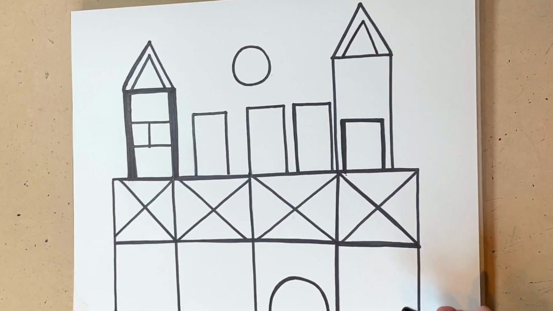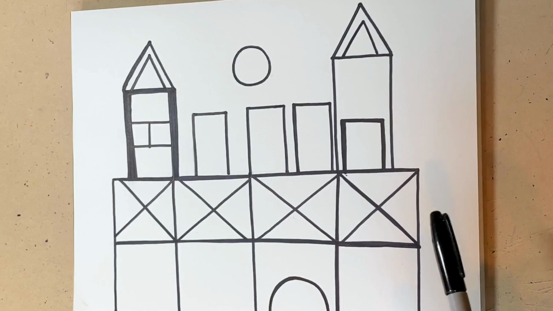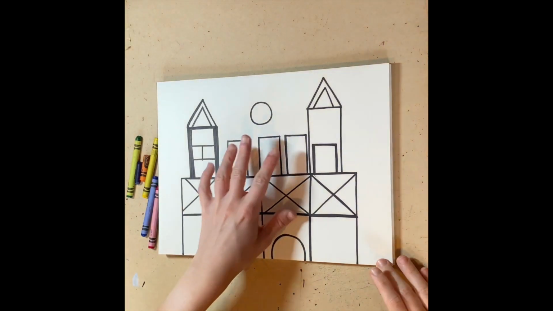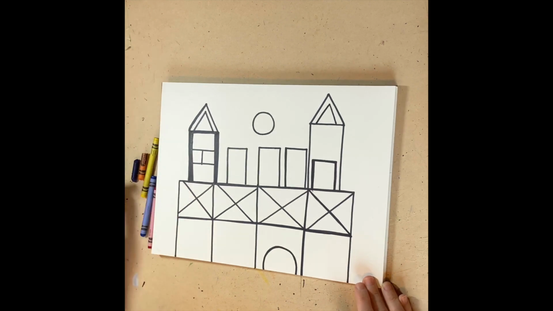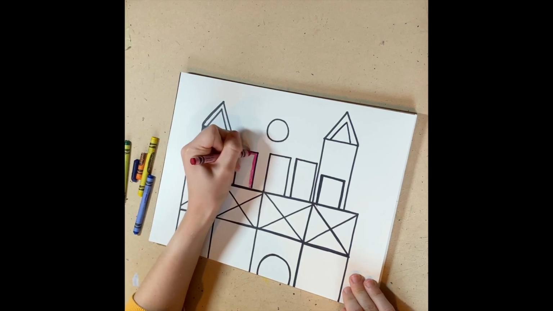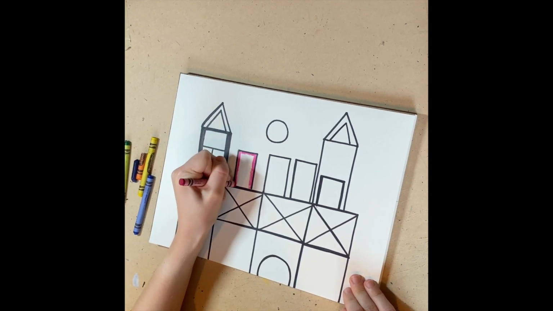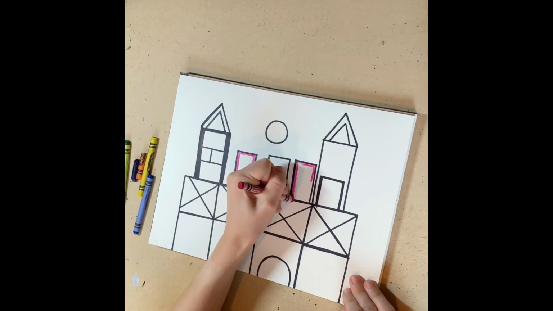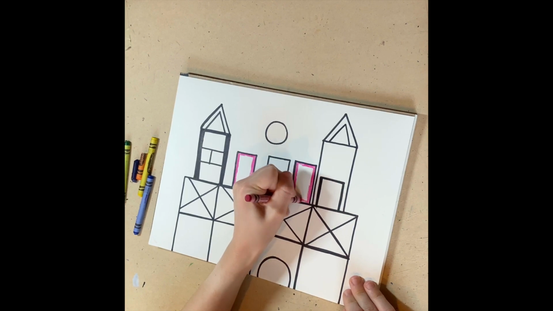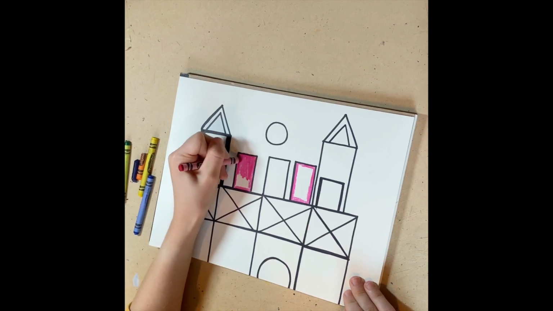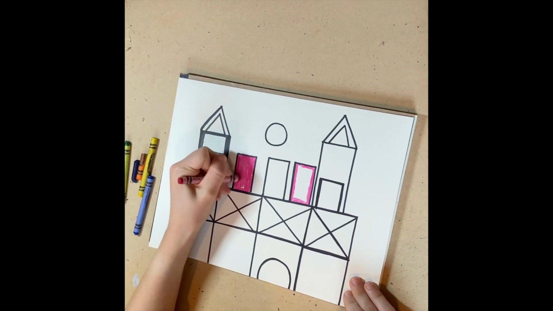So now I have outlined all of my shapes. Now I'm going to color using only primary or secondary colors. So I'm going to show you what some primary, secondary colors look like. I'm going to use red, and red over here is a pattern. So we're also making a pattern design as well. And we're just coloring inside.